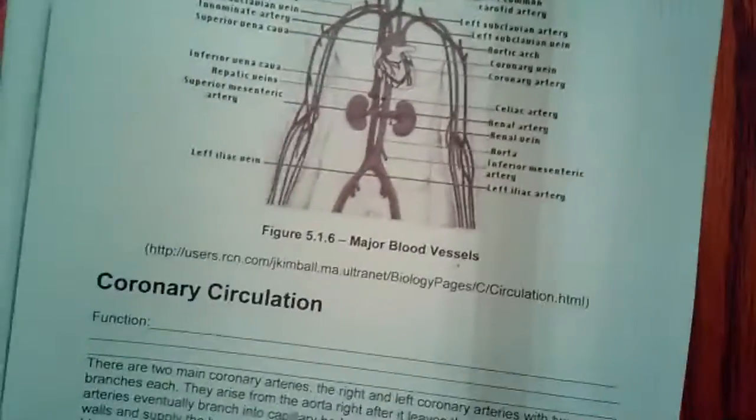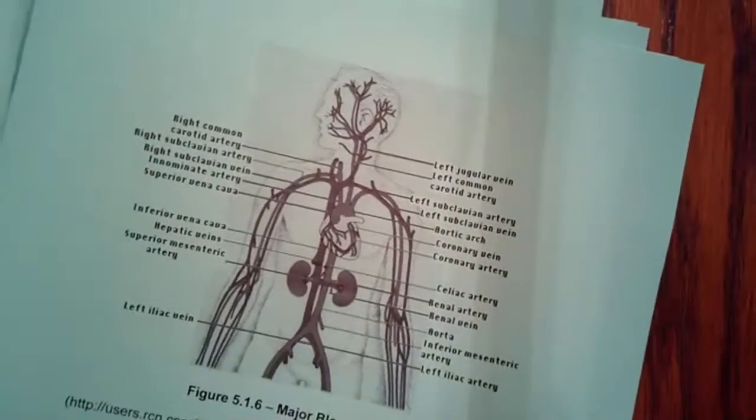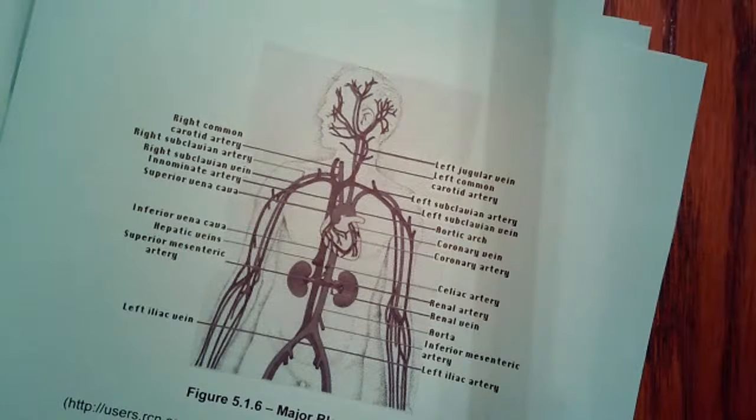So here is a picture of all the circulation, the major blood vessels. Of course, there are more than that. It doesn't show the capillaries because they are very, very small.